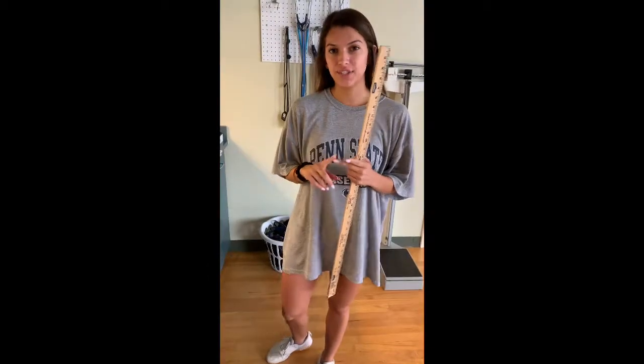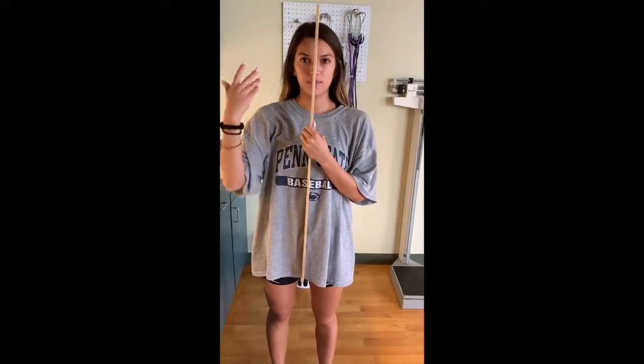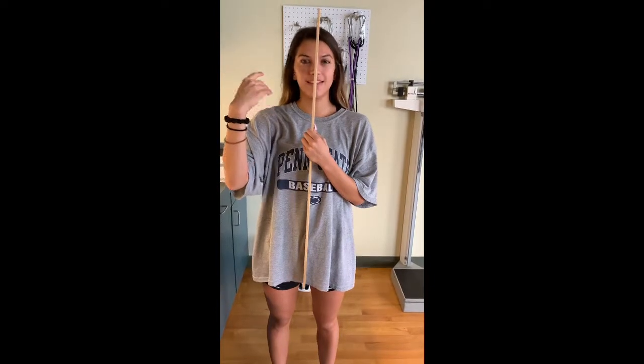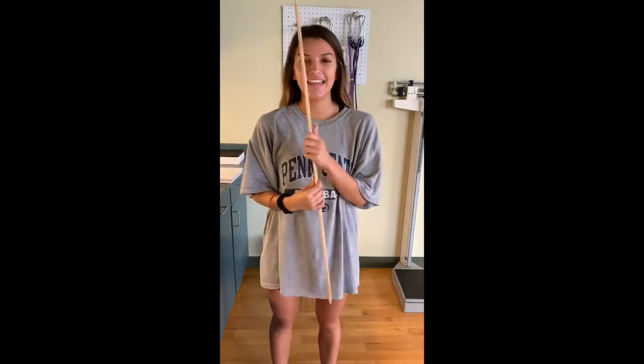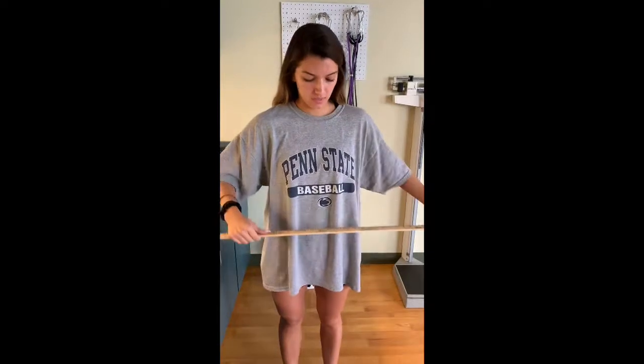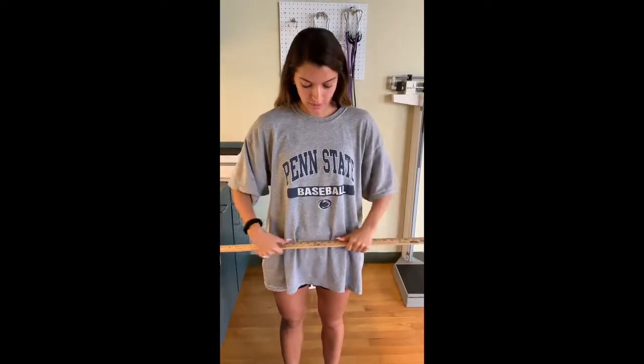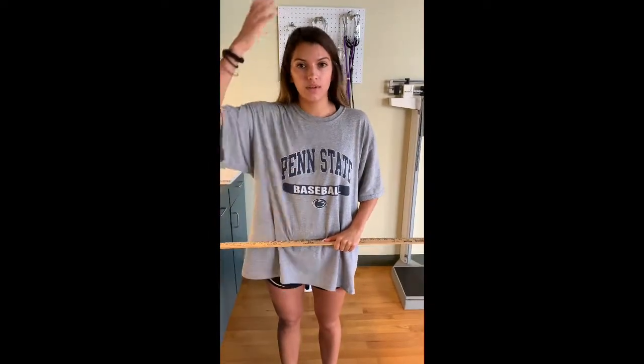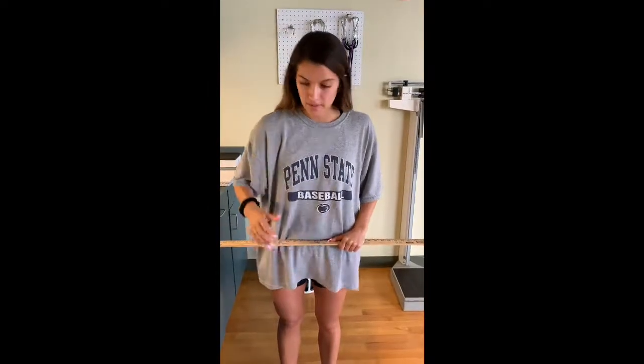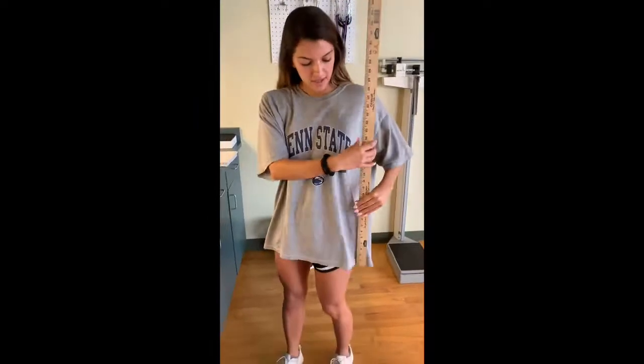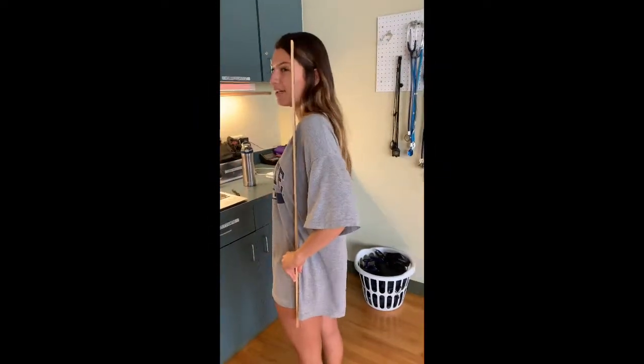Okay, so there are 3 different planes. There's sagittal, transverse, and frontal. So sagittal is, just imagine this is splitting my body in half. It's when it splits between the right and the left side. And then the transverse plane is when you split the body from the top and the bottom. And then the frontal plane, that one's kind of hard, but you're basically splitting it anterior and posterior.